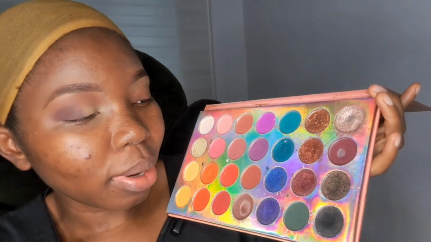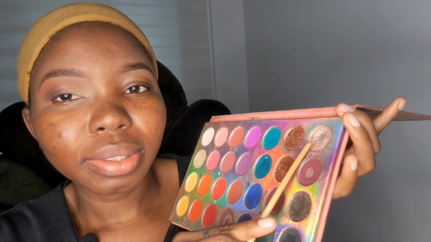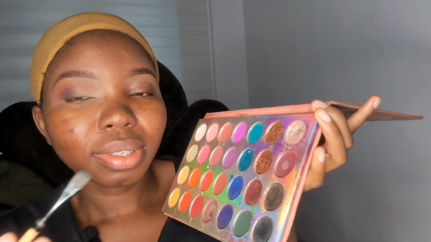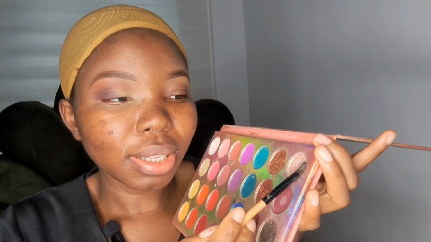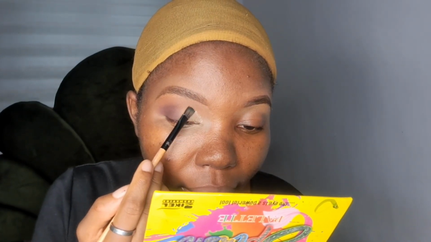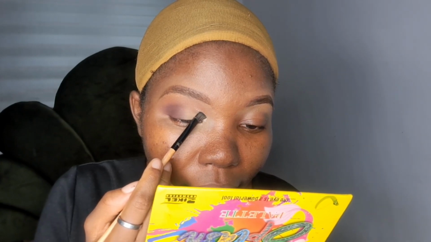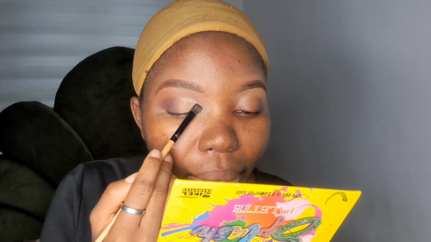I dey think which shimmer to apply. But I might apply this one or this one, or even this one. I think I'll go for this one. I will use them now. I no do cut crease or anything. I tap them in, then go ahead and apply.